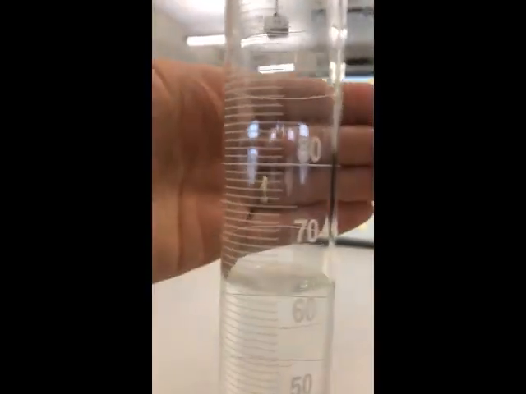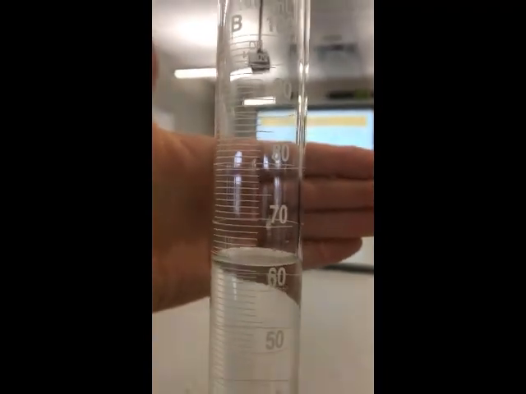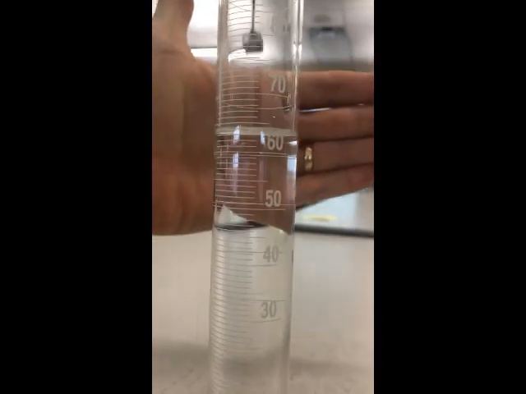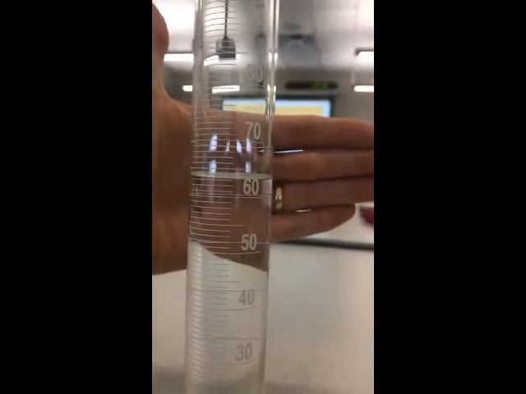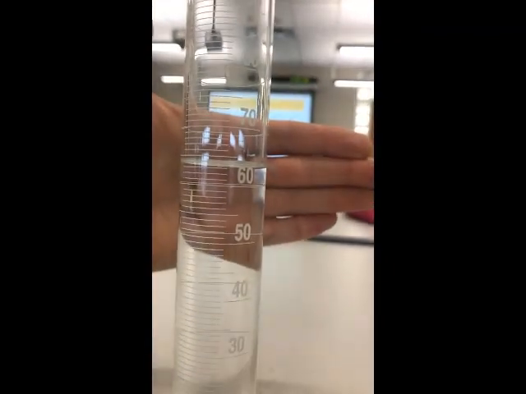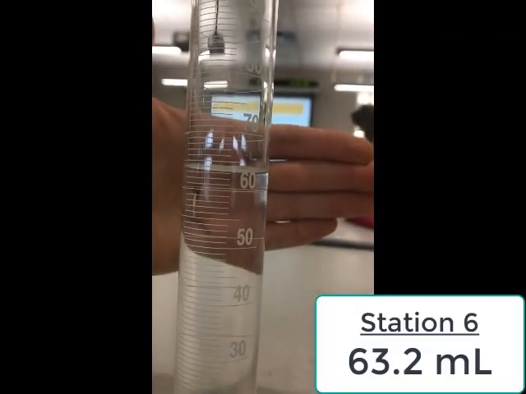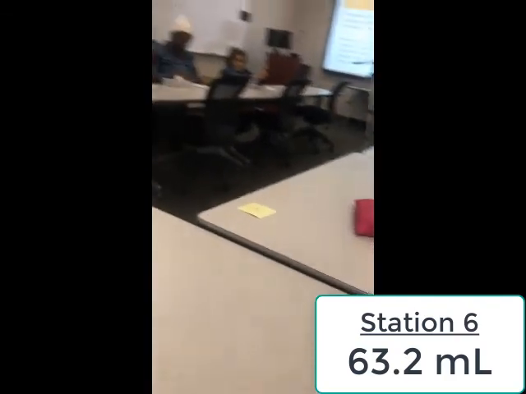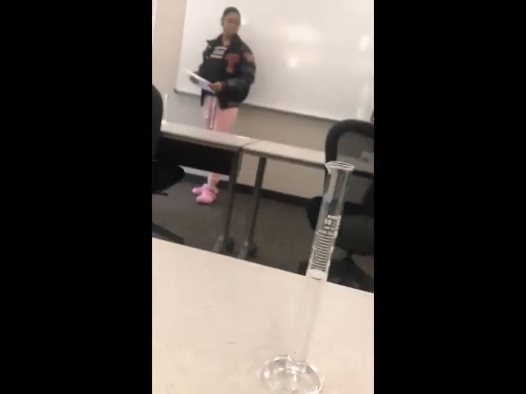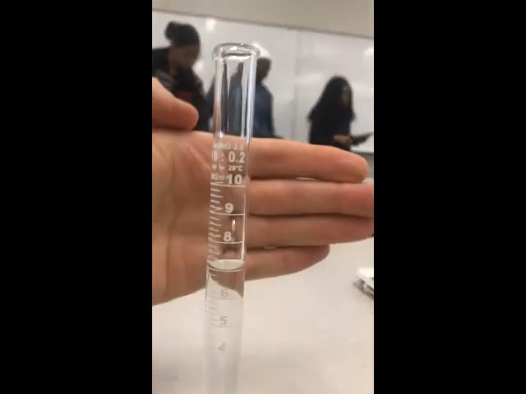So we look at the volume measurement here at eye level. There we go. Sorry.